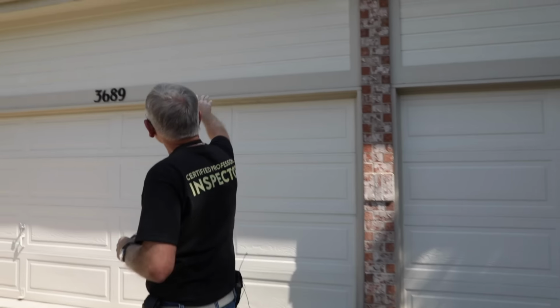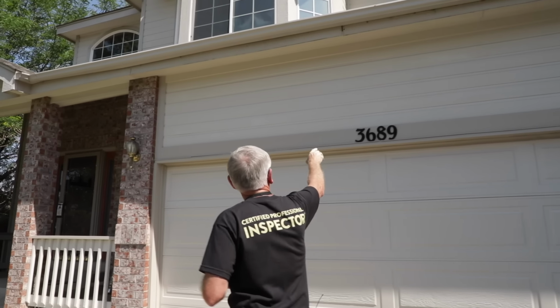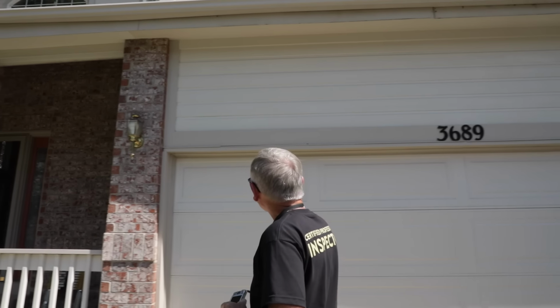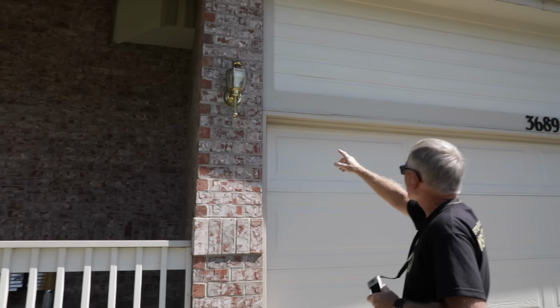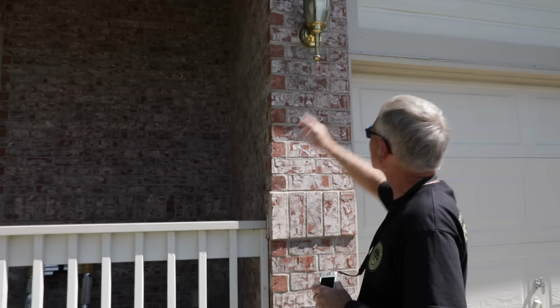Basically what I'm looking for is just to make sure all of the siding is tight. There's no underdriven nails or fasteners. I'm looking at this trim work, making sure we don't have any water damage of any kind in the corners, that our caulking is still secure.